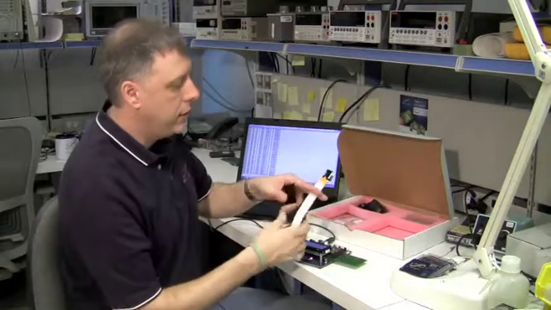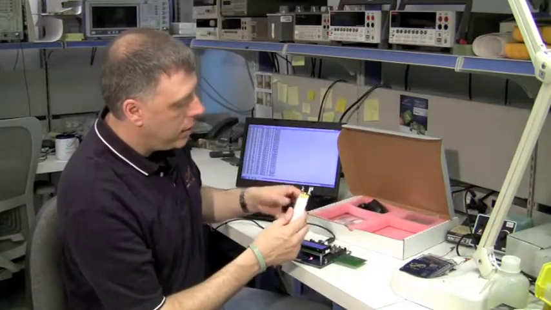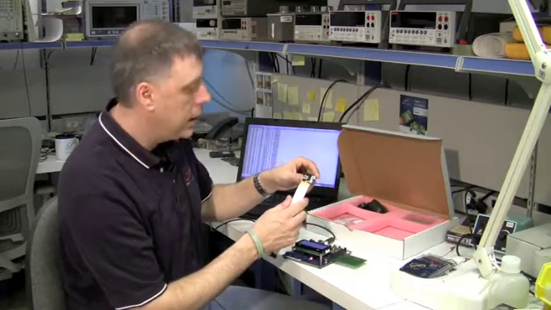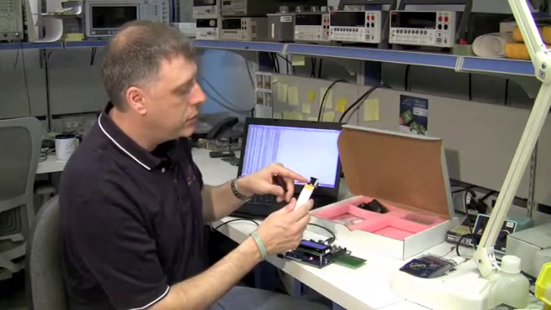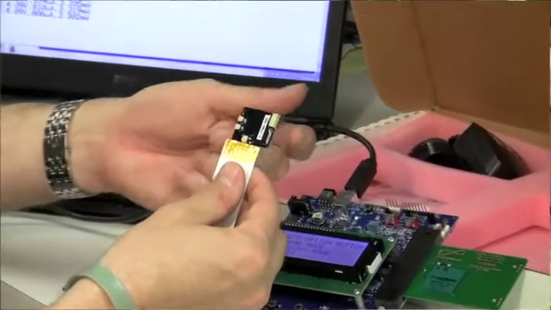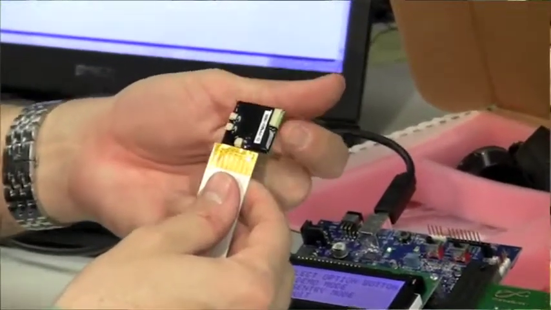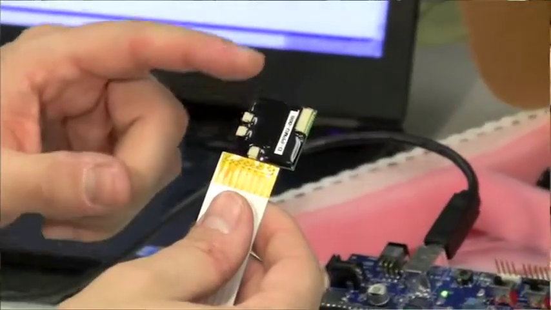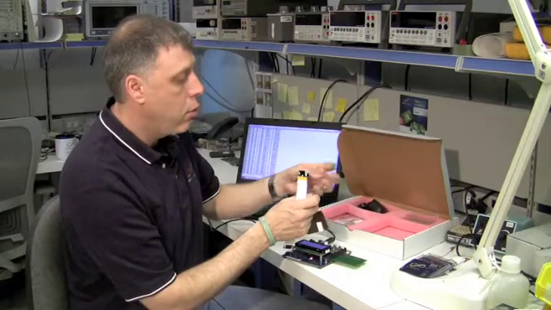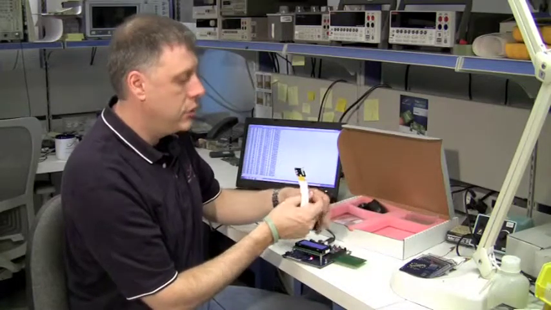Let me show you that for a second here. So this comes with what we call our passive power management unit on the end here, and the PPMU allows you to connect DC and AC sources, and also provides a 3.3 volt regulated output at this header here. And that can allow you to play around with other types of wireless modules very simply off the energy harvesting bridge.